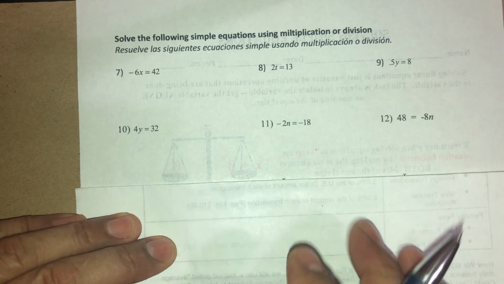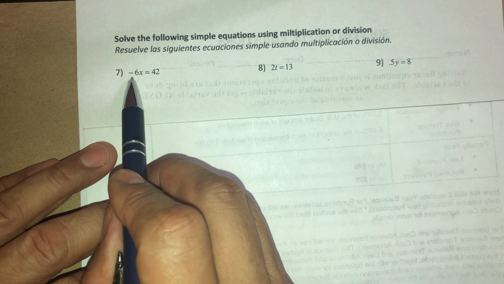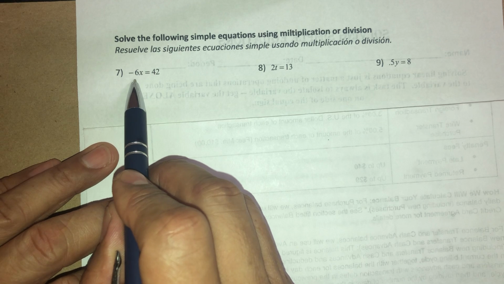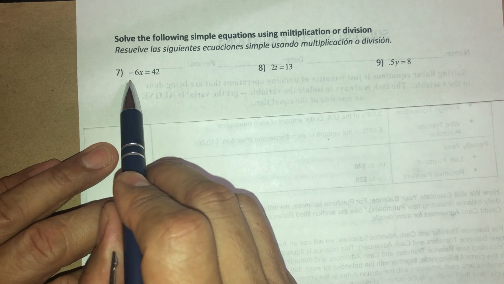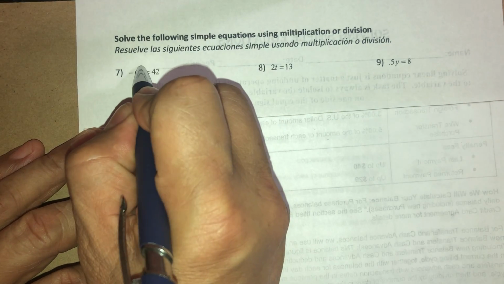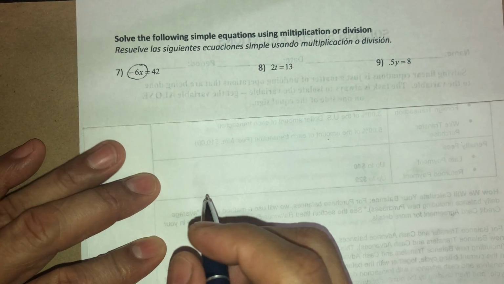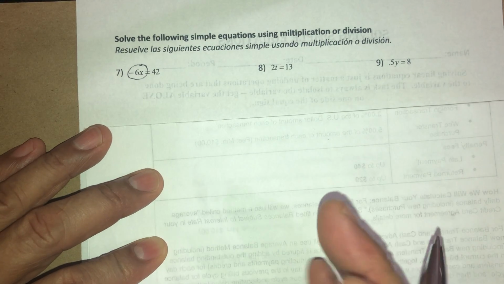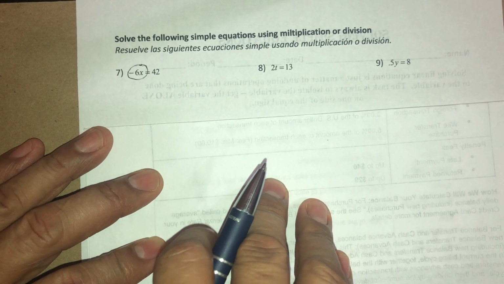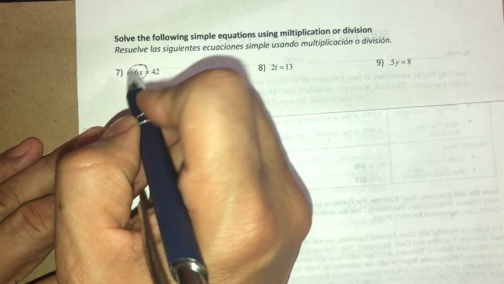Ahora, miren, es muy diferente porque aquí dice negative 6x, negativo 6x. No dice 6 menos x, o 6 más x, o negativo 6 más x. So, esto quiere decir, recuerden, multiplicación. Guys, that means multiplication. So when we do multiplication, what operation undoes multiplication? ¿Qué operación elimina la multiplicación? Division.